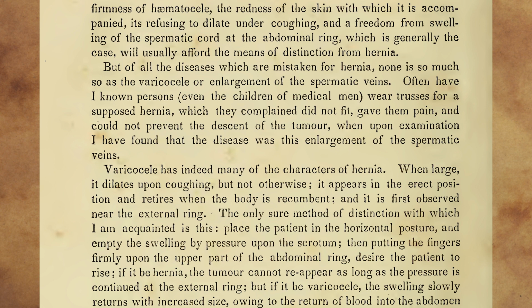But of all the diseases which are mistaken for hernia, none is so much so as the varicocele, or enlargement of the spermatic veins. Often have I known persons, even the children of medical men, wear trusses for a supposed hernia, which they complained did not fit, gave them pain, and could not prevent the descent of the tumor, when, upon examination, I have found that the disease was this enlargement of the spermatic veins.